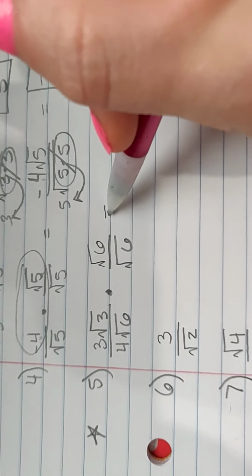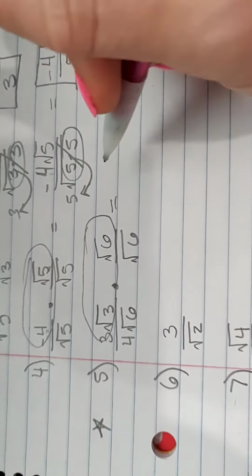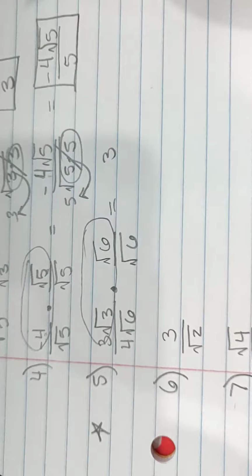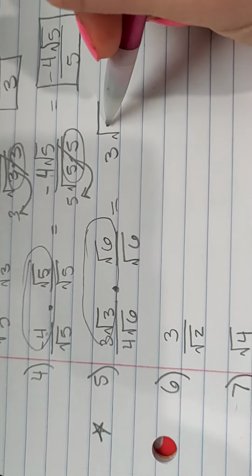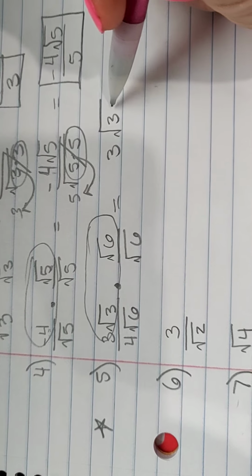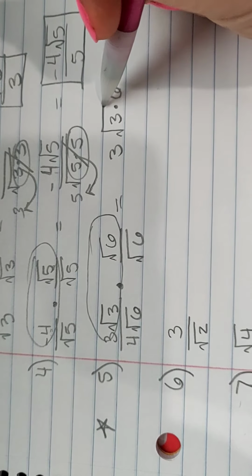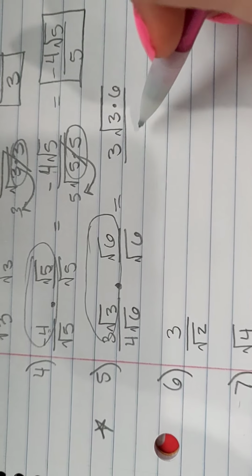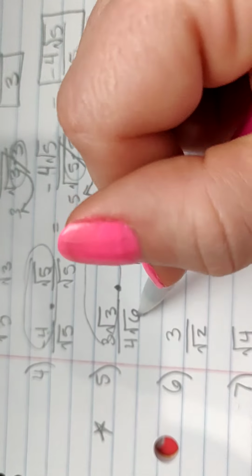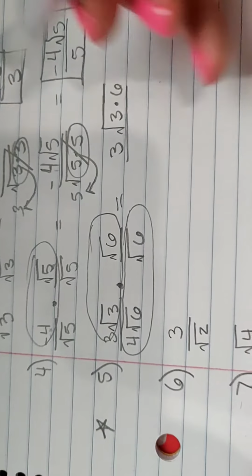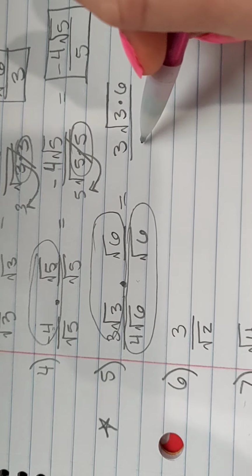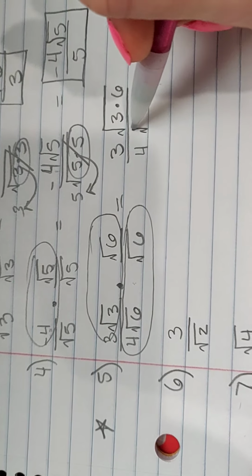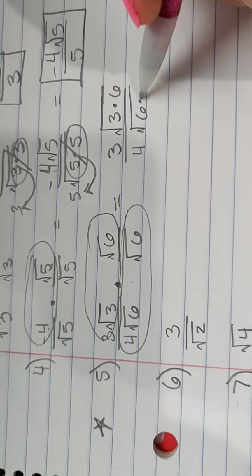So now I just need to multiply going across, and I have a 3 outside the square root, but I have 3 and a 6 under the square root. And then here I have 4 root 6 times root 6, so 4 stays on the outside, and I've got 6 times 6.